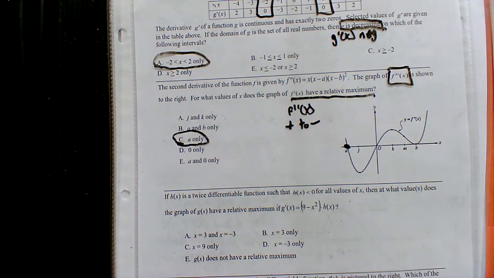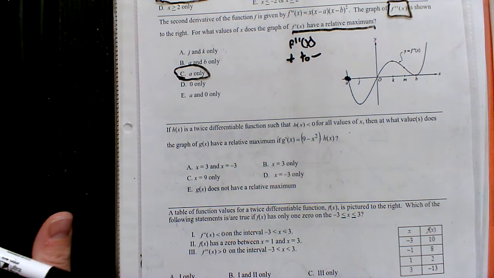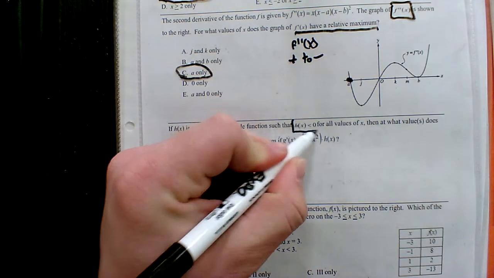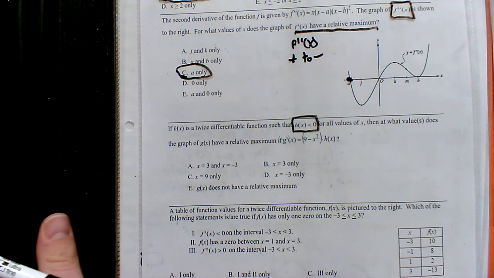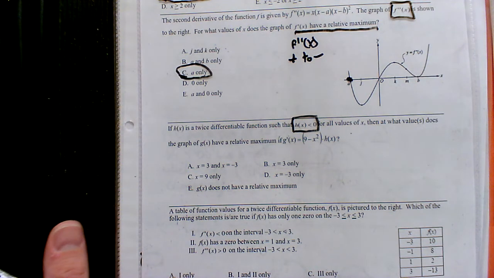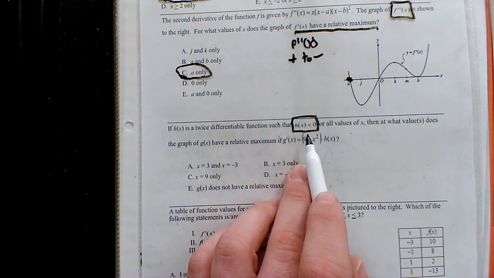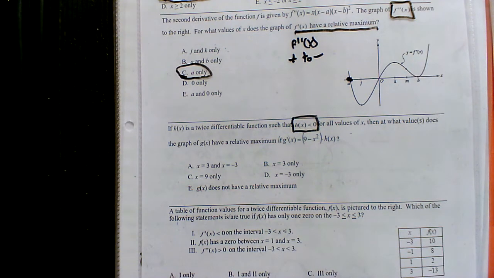All right, 2 problems left. If h of x is a twice differentiable function such that h of x is less than 0, this is going to be important later in the problem. So underline it or put a box around it. That's important. H of x is less than 0. Before we move on, if h of x is less than 0, what do we know about h of x? If it's less than 0, that tells us what? It's negative. Keep that in mind for later.